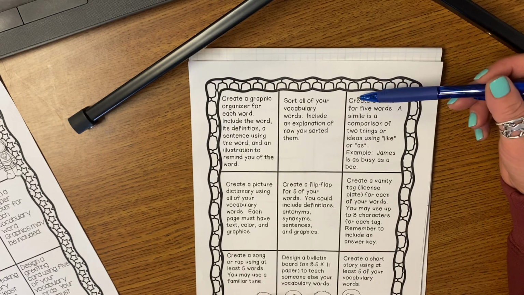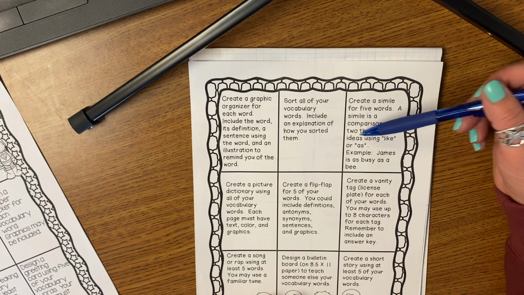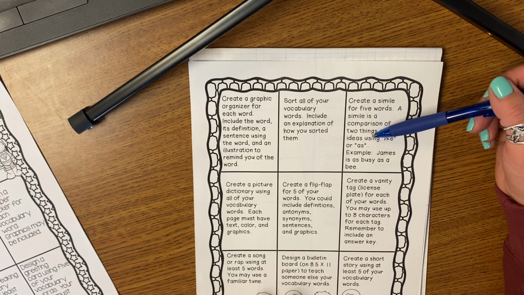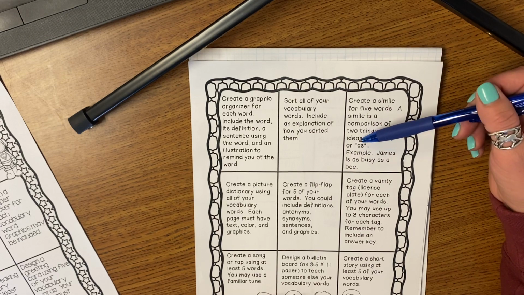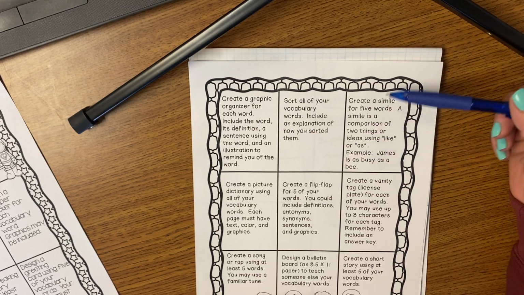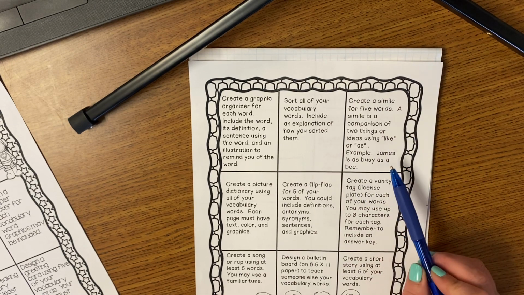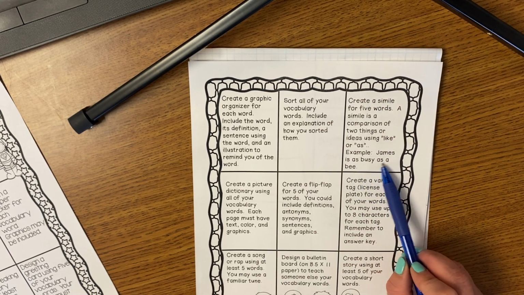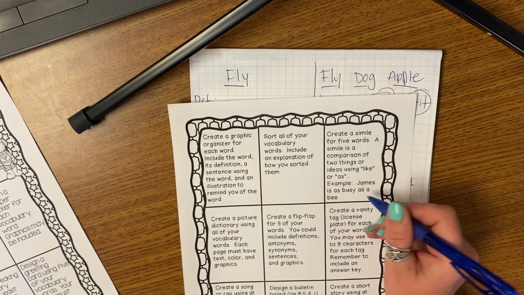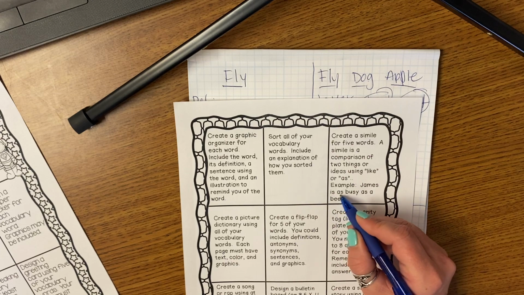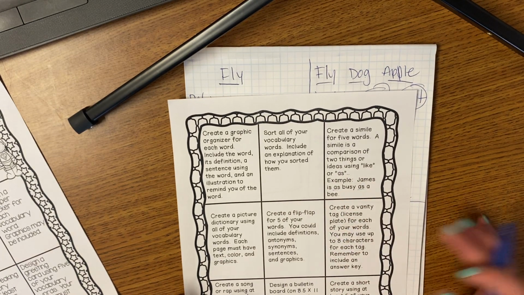Okay, so then this one says create a simile for 5 words. A simile is a comparison of two things or ideas using like or as. An example is James is as busy as a bee. So it's using as, as busy as a bee. So it's comparing busy and bee.